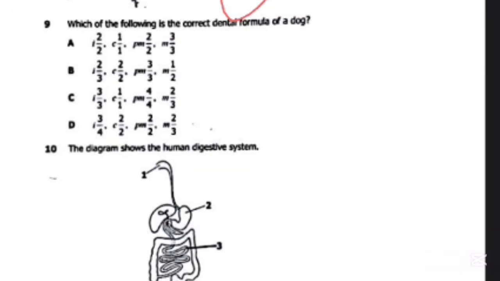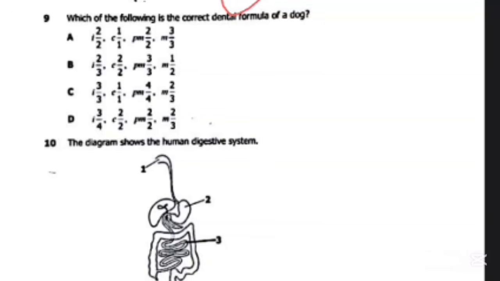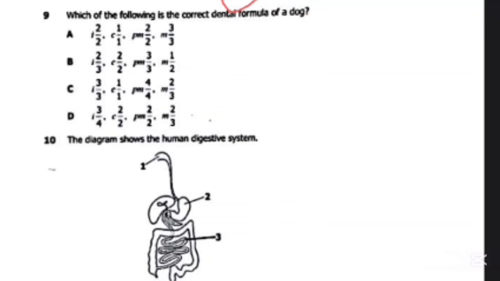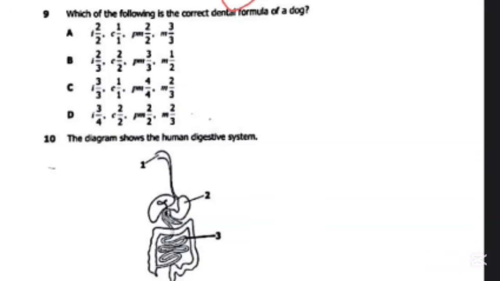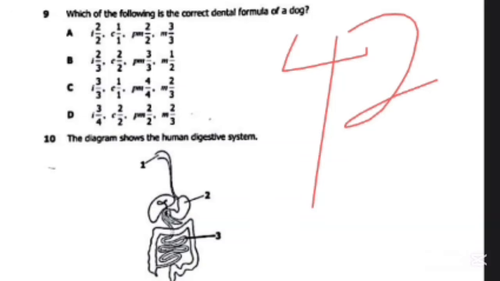Moving on to 9. Which of the following is the correct dental formula of a dog? So here we have dental formulas, and they're asking us which of the following is the dental formula of a dog. So how can you identify the dental formula of a dog? Unlike humans, dogs have 42 teeth altogether.